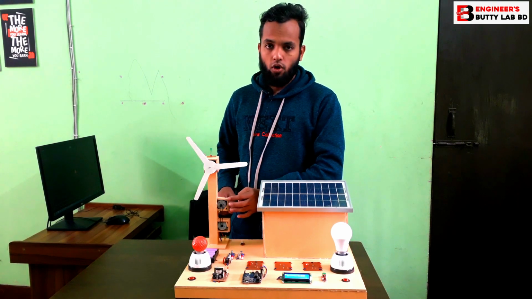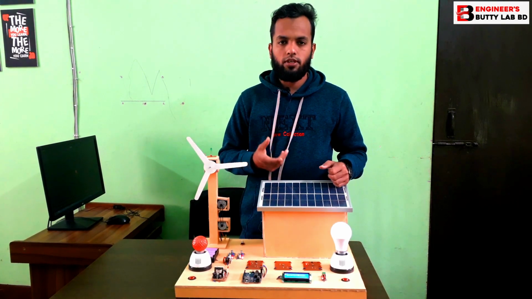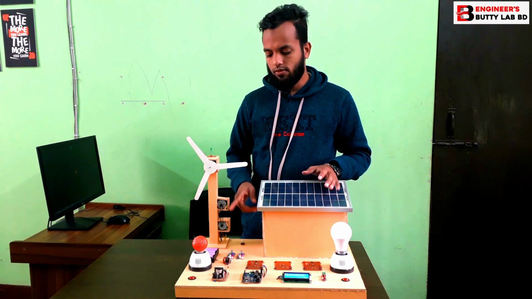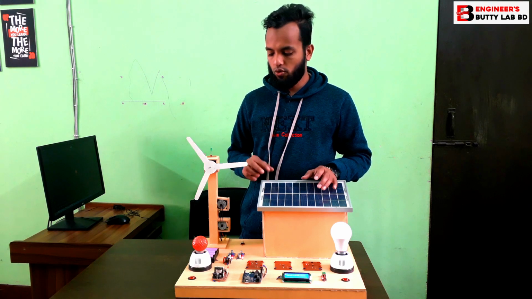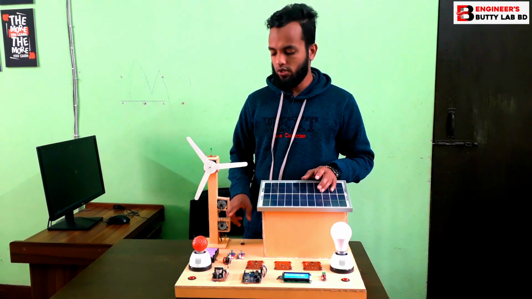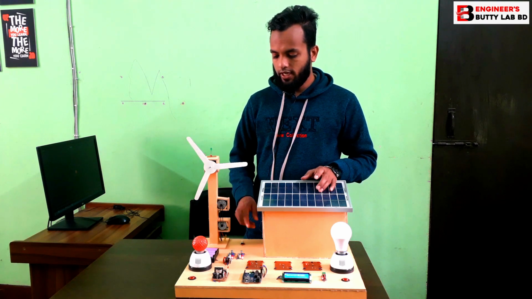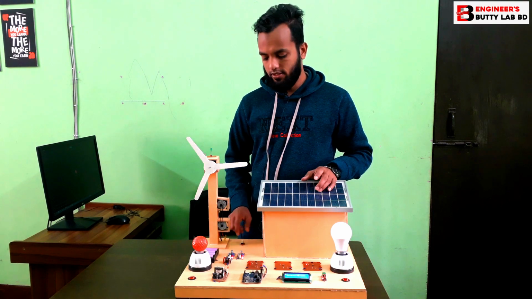In this system we use 3 DC motors. One will be operated from this power supply using 5 volts, and another DC motor will be rotated automatically by the rotation of another free DC motor, and then it will generate power, and that will be stored in our battery and shown in this LCD.